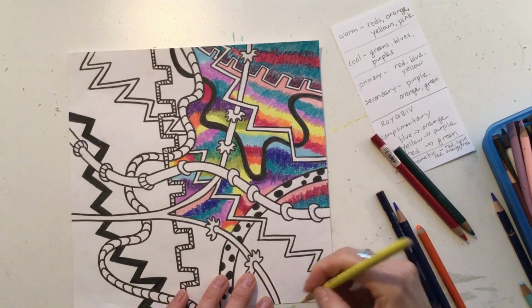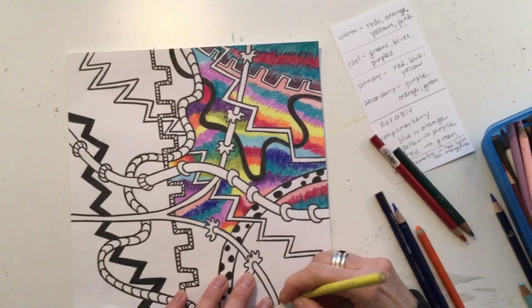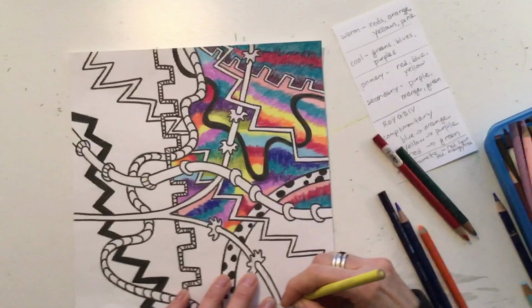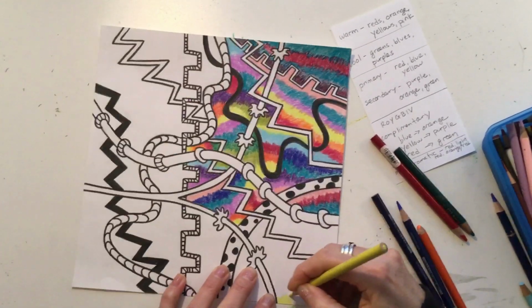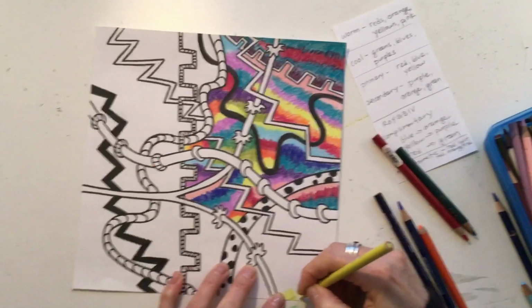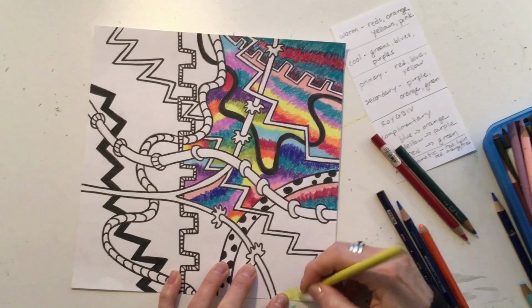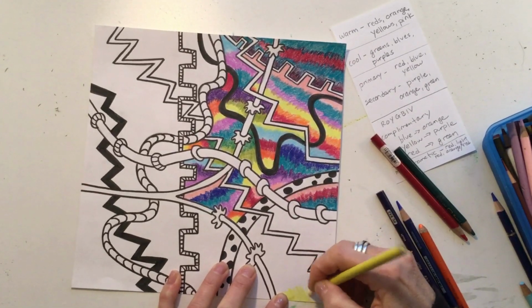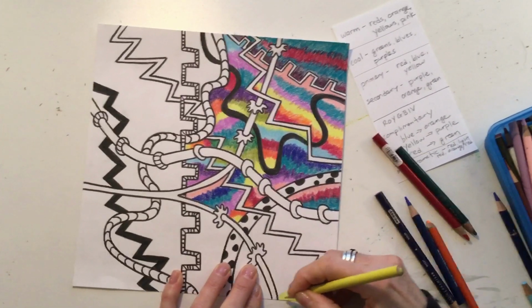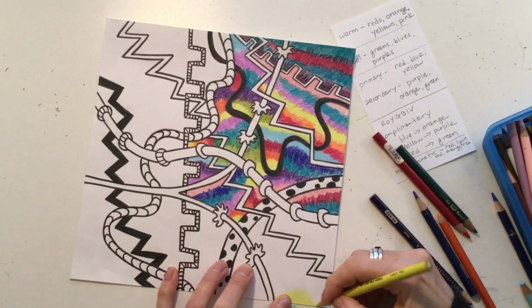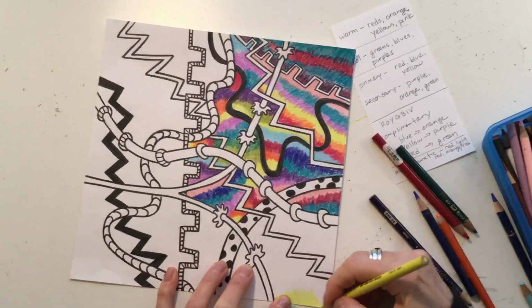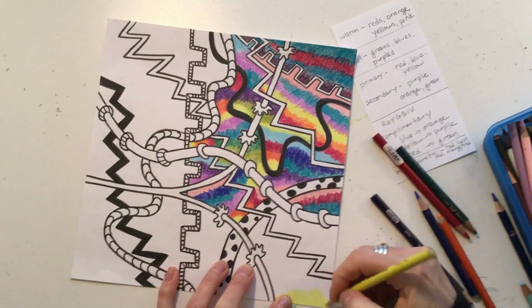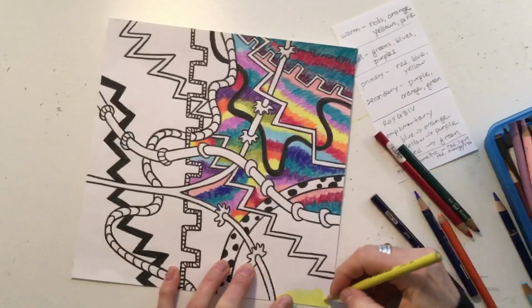So for example, I'm going to start by coloring with yellow down here in this bottom corner, and it's a little bit tricky without bending the edge. But I'm just coloring sort of back and forth.